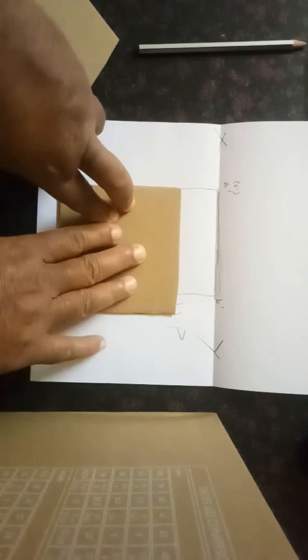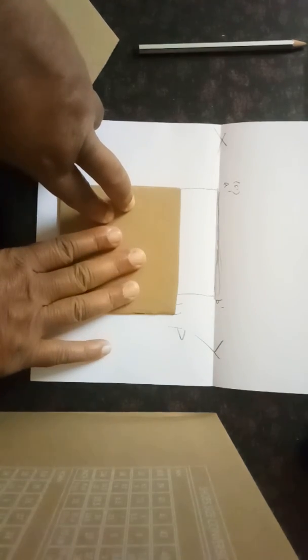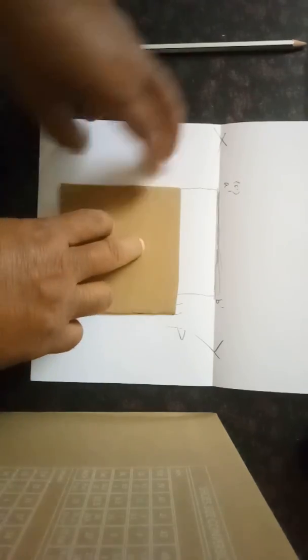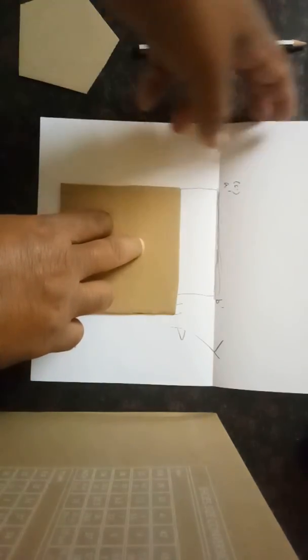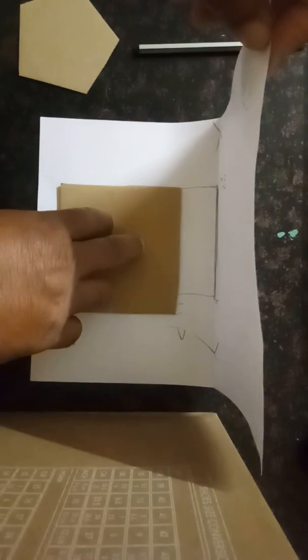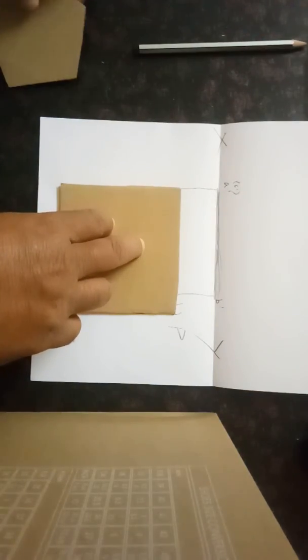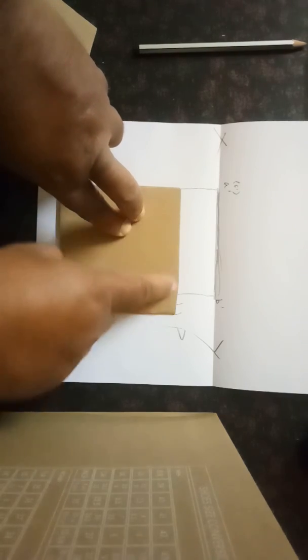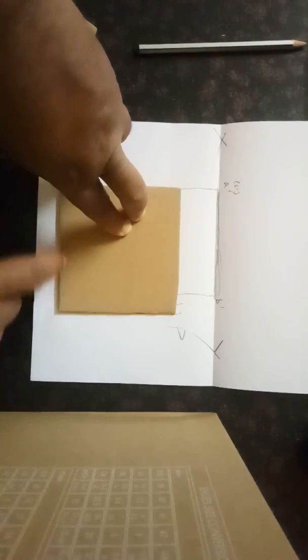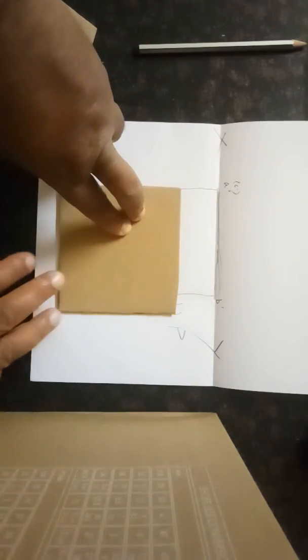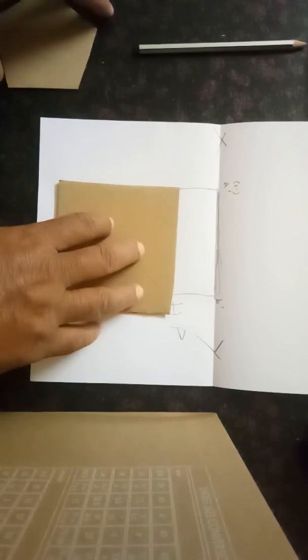So in the initial position, you have to imagine the square lamina to be completely resting on HP. The edge on which it is resting on HP must be perpendicular to VP. Now if it is in this position, again in the top view you will see a square, and in the front view you will see a line on the XY line. The front view will be a line on the XY line for the square lamina.